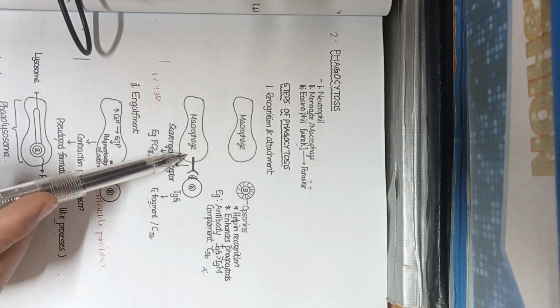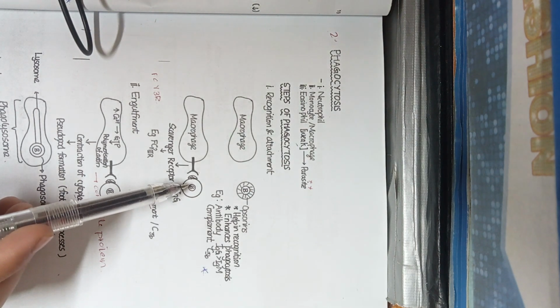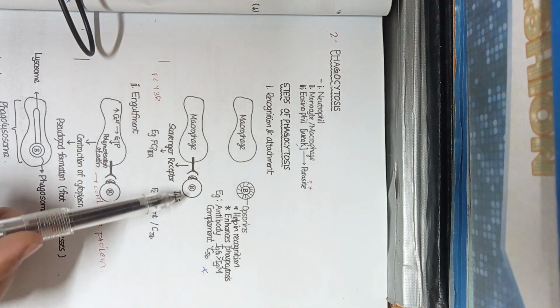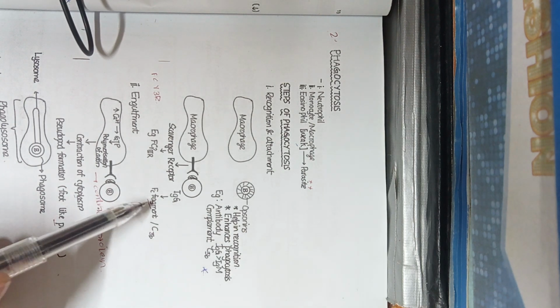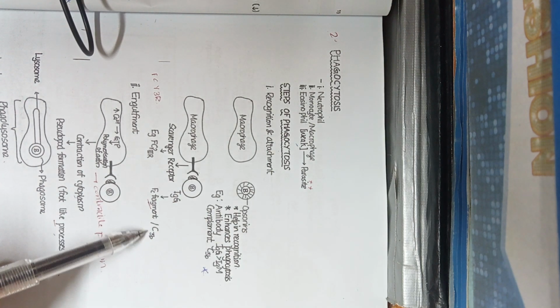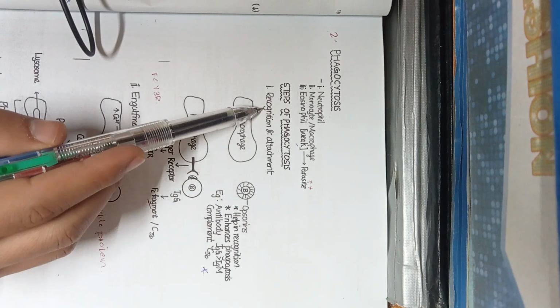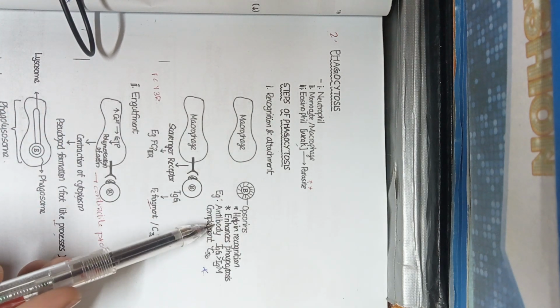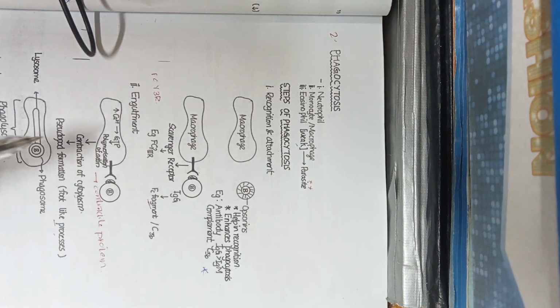Through this scavenger receptor, it attaches to this body, whether an endogenous body or exogenous body, like the Fc fragment of IgG or C3b. So this is recognition and attachment. Simply, recognition is done by opsonin, antibody or complement, while the attachment is done by scavenger receptor.